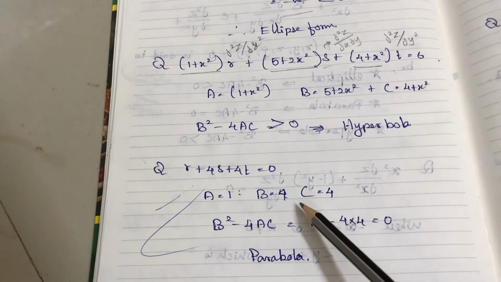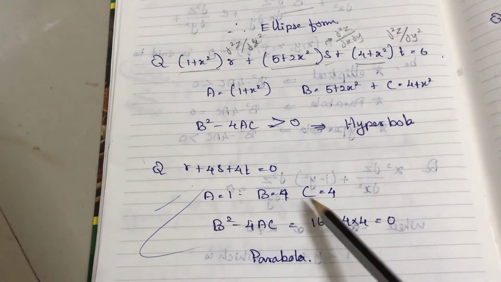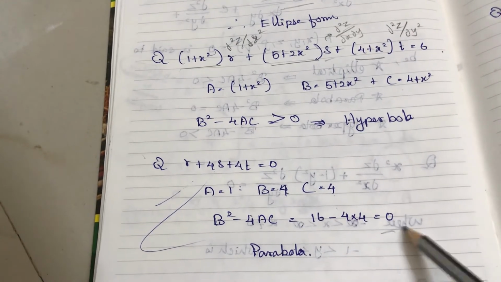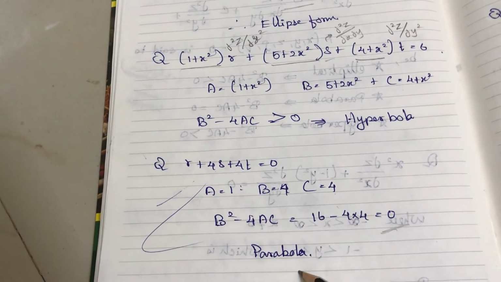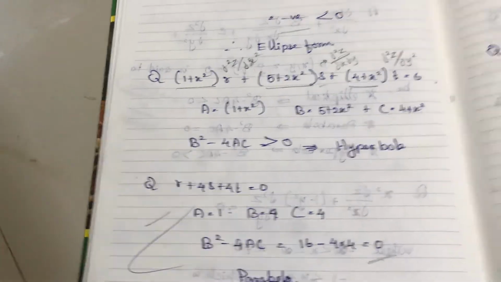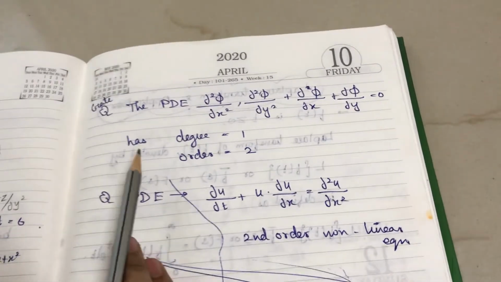So they have given another sum here. So a is 1, b is 4, c is 4. By doing so, this is equal to 0. So this equation is related to parabola. Okay, let's see another sum here.